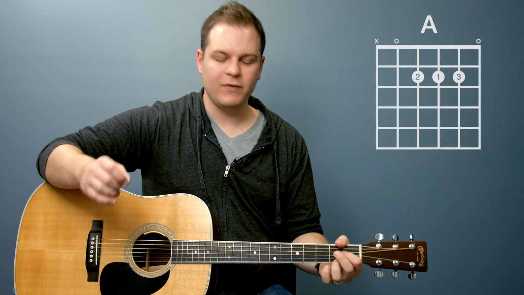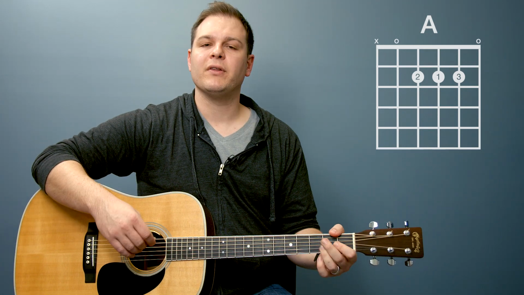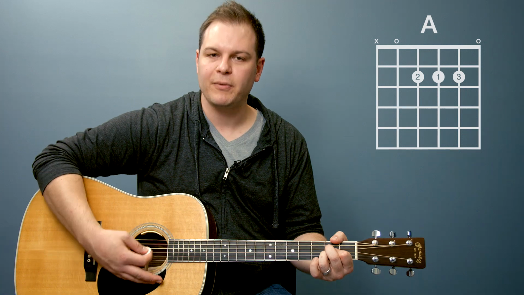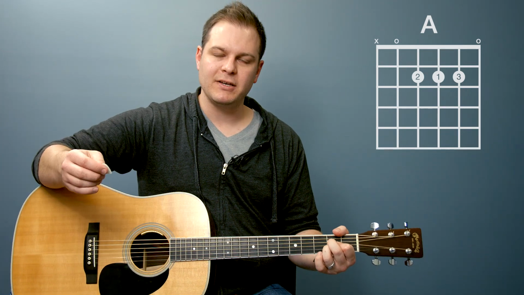So remember, when we put our fingers on the strings, you want them to be as close as they can be behind the fret without actually being on top of the fret. So that's the A major chord.